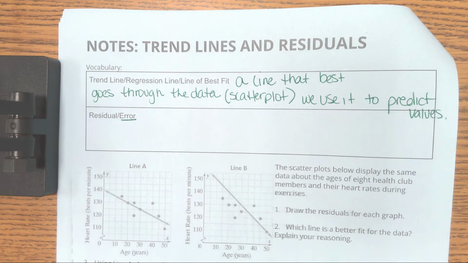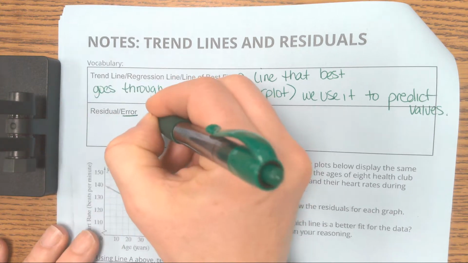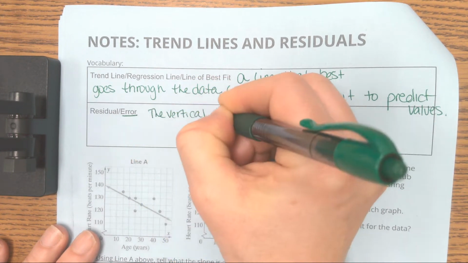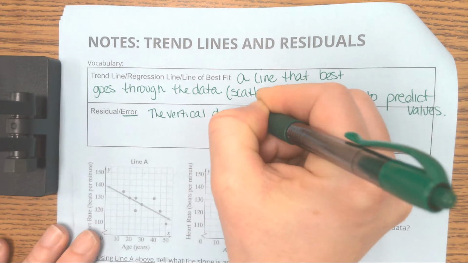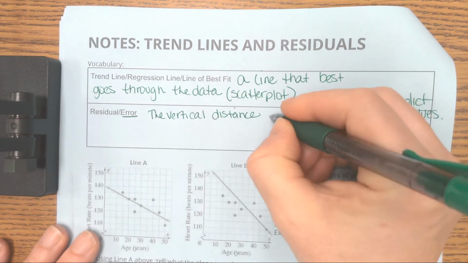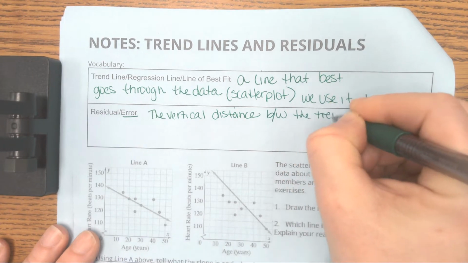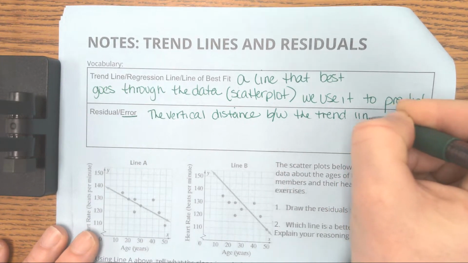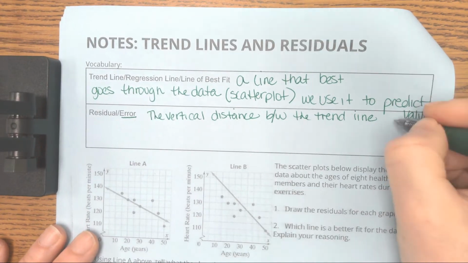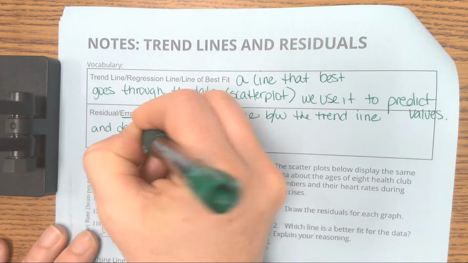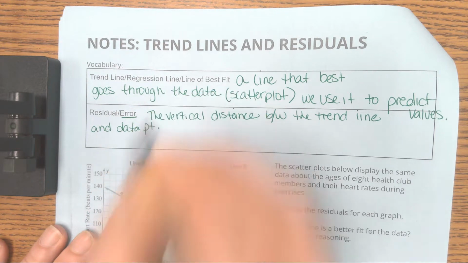Okay, so a residual is the vertical, make sure you're doing vertical distance, between the trend line and data point.